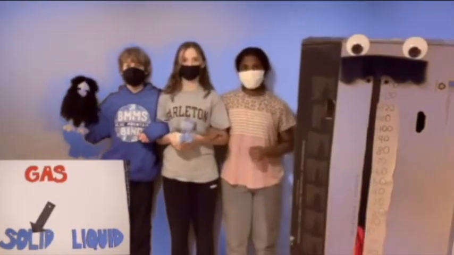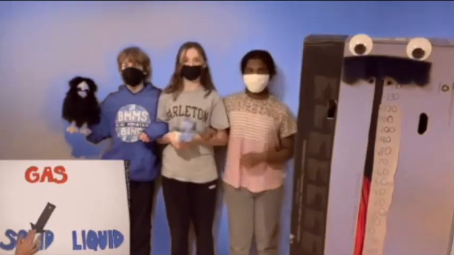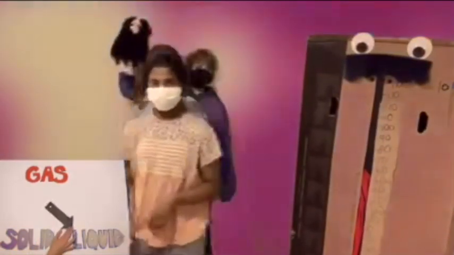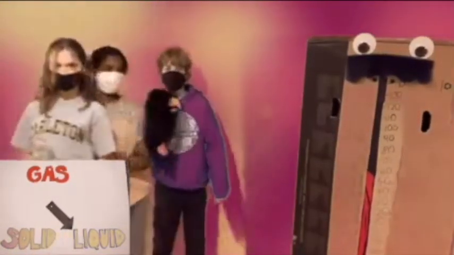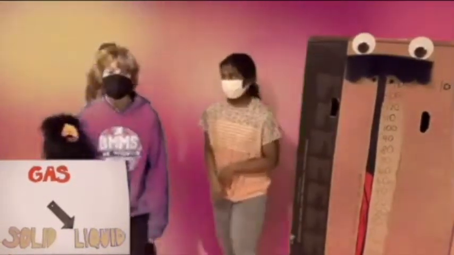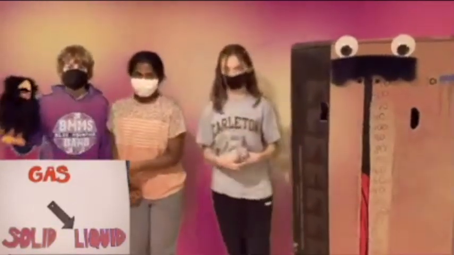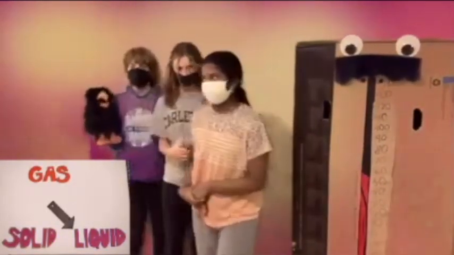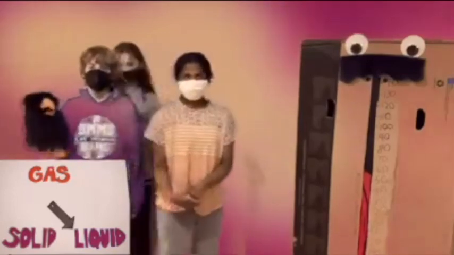When we add heat to a solid, at a certain point, it turns to a liquid. This is the melting point. The particles of a liquid slide past each other and move over larger distances. Liquid still has a definite volume, but no definite shape. Liquid will take the form of whatever container it is placed in.